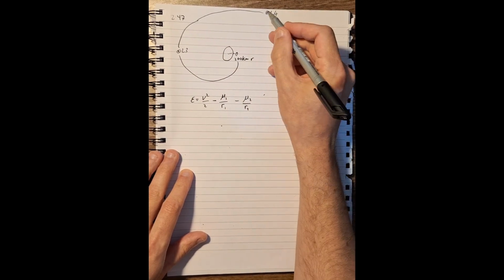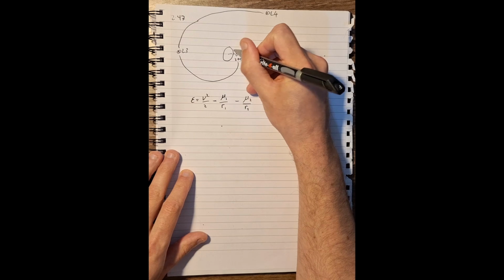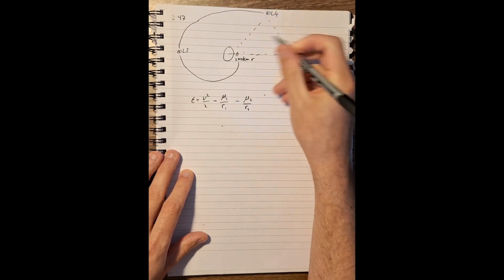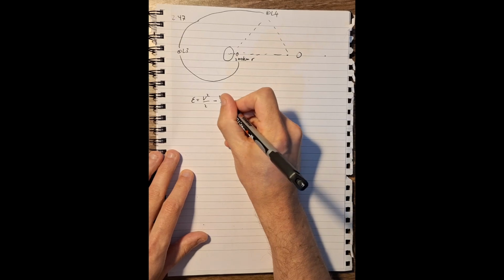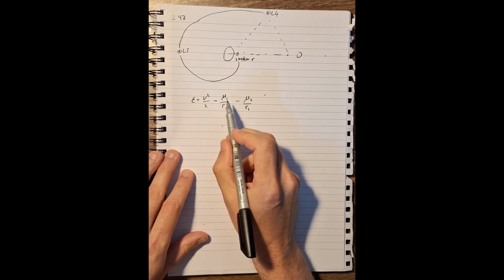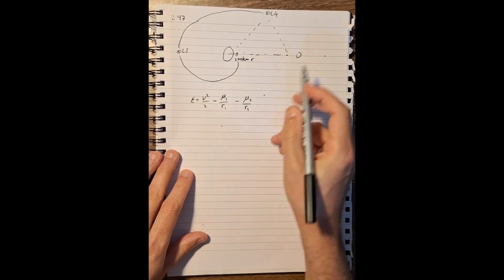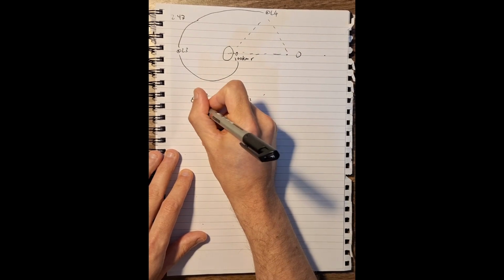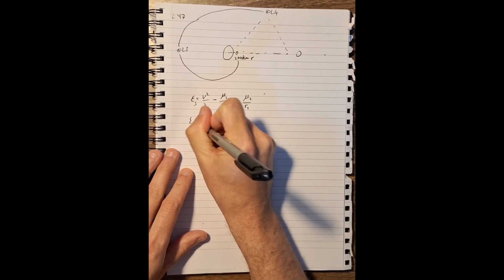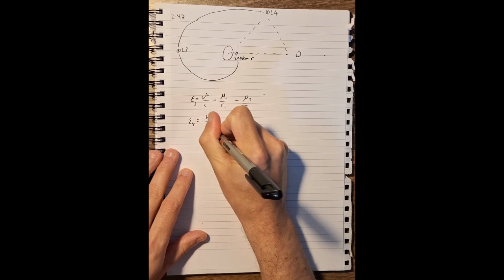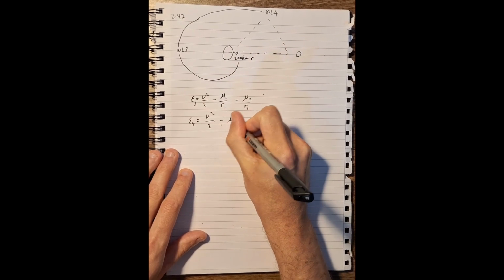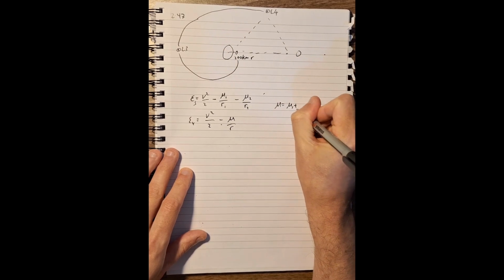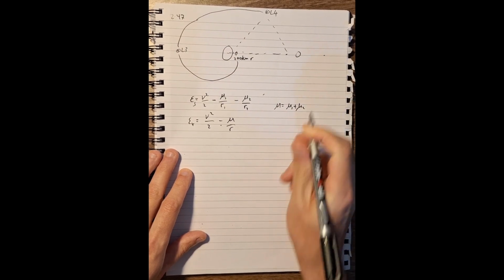And it's going to be the same for L4, but in the case of L4 these distances are all equal. It's an equilateral triangle, so it'll just be mu, with mu being both of them added together: mu equals mu1 plus mu2.